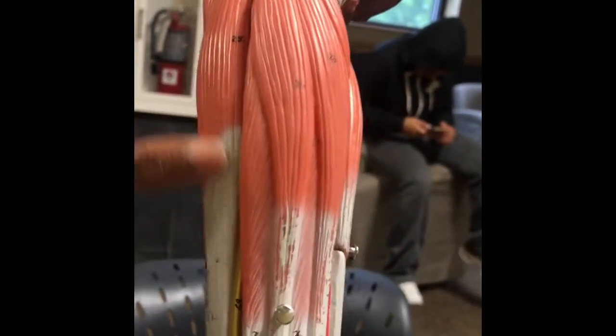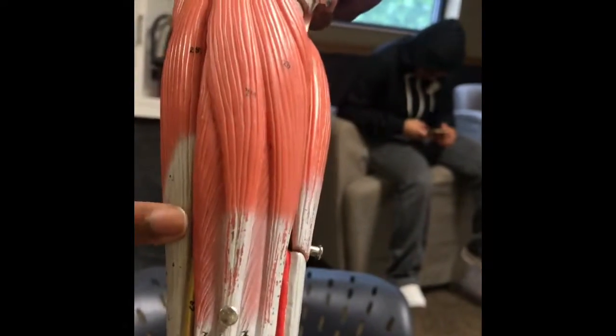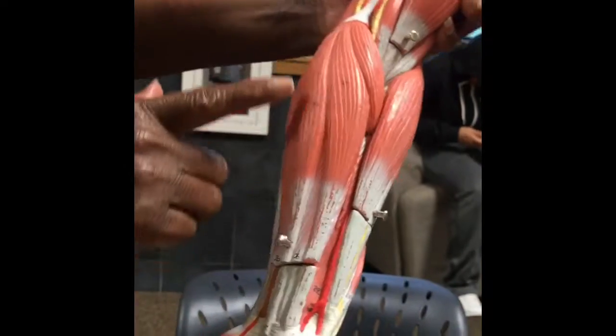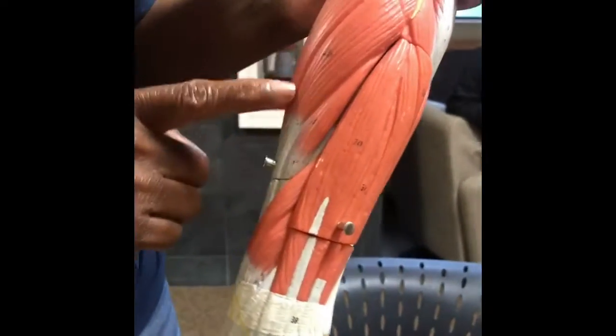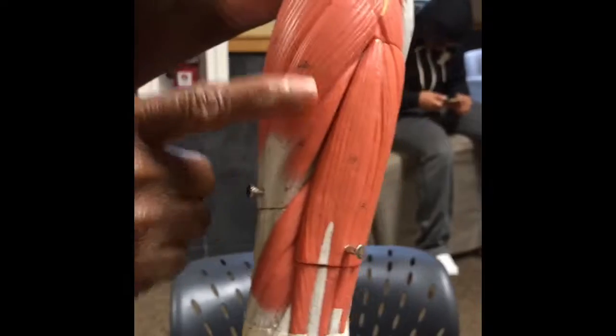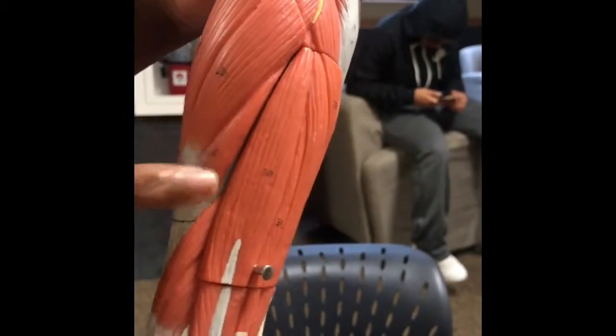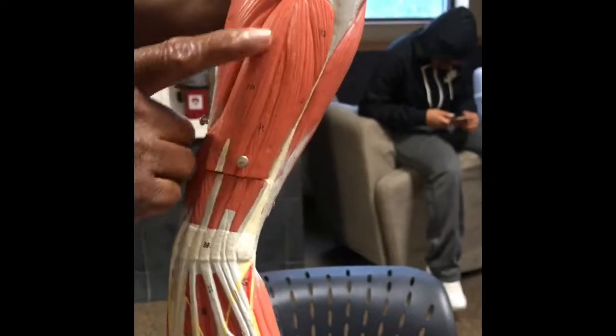And then you have the palmaris longus is here. The extensor carpi radialis is 20, 21 here. Then you have the extensor digitorum is right here.